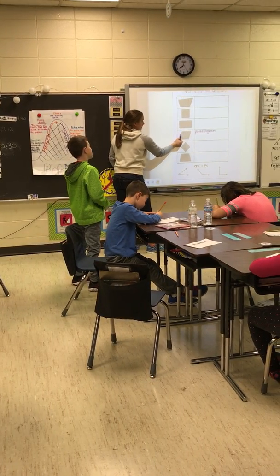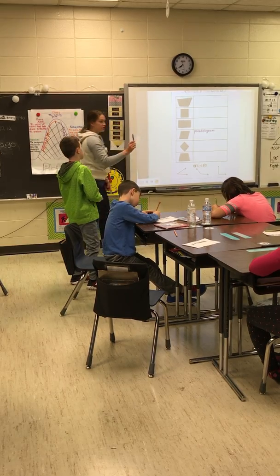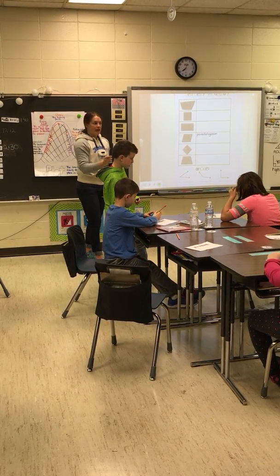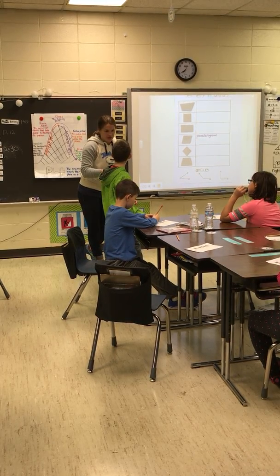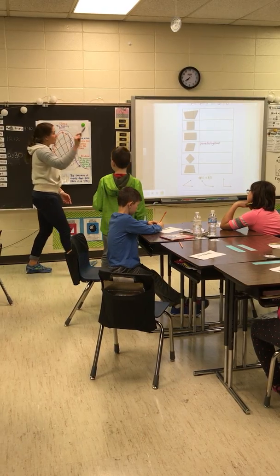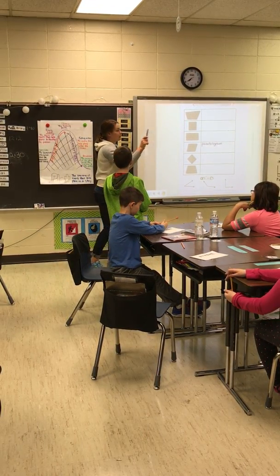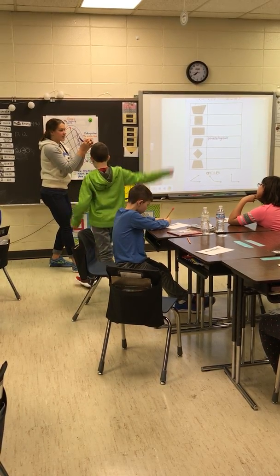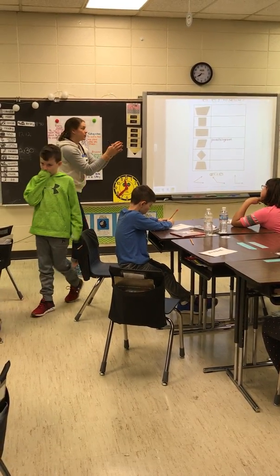But notice, each side is congruent. If each side is congruent, and it has all the same sides, we can think of a specific name for that shape as being what, Brennan? A square. Not quite. I want a specific name. No. Cece. It is also a quadrilateral.